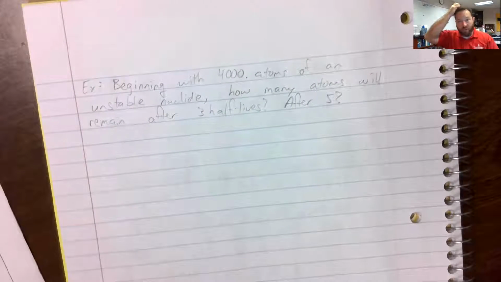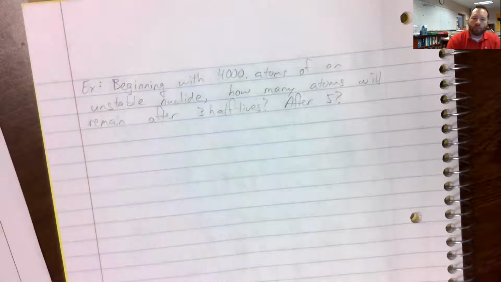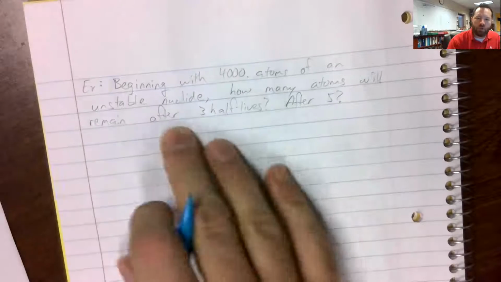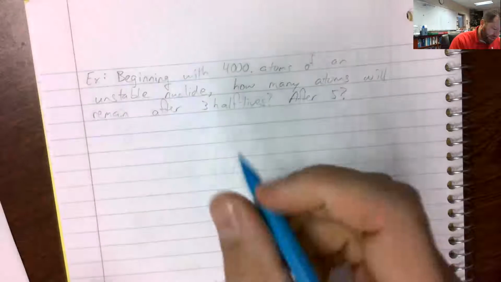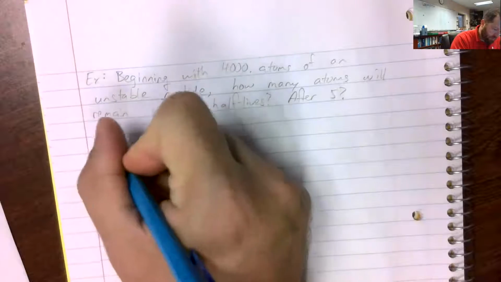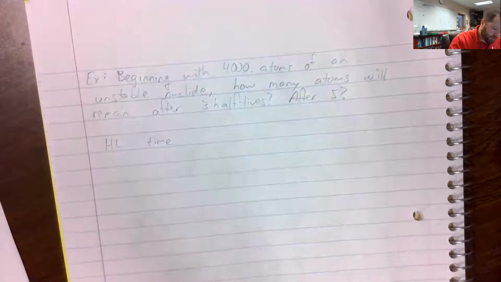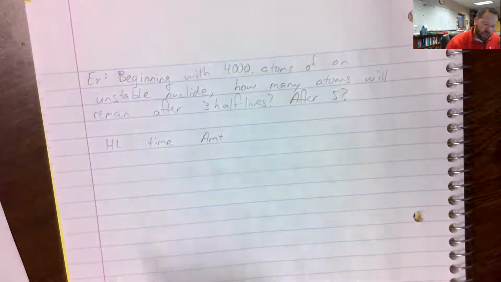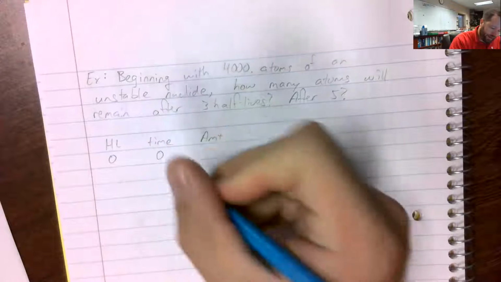So beginning with 4,000 atoms of an unstable nuclide, how many atoms will remain after 3 half-lives? After 5? Again, we can probably solve this without a graph, but we want to get practice building a graph, so we're going to go ahead and do that. So half-life, we're going to build our data column again. Time and amount. Now they didn't actually tell us what the time was. We're going to kind of ignore that column here.